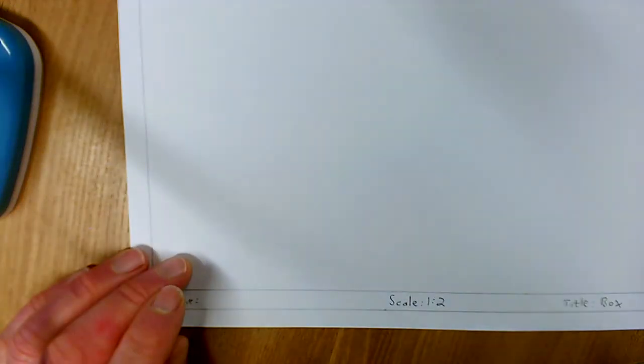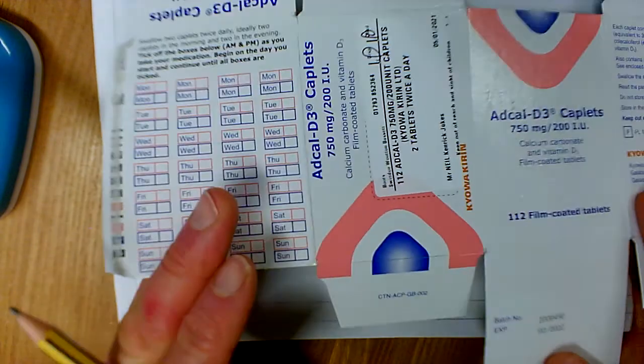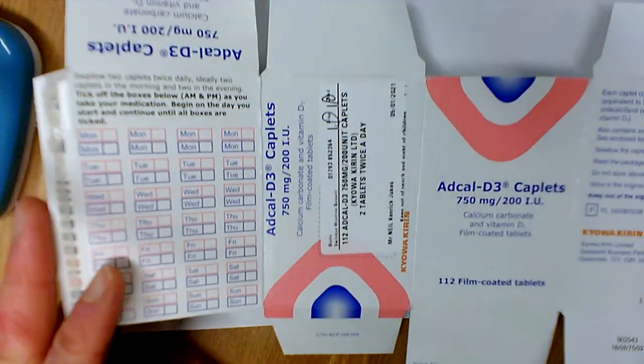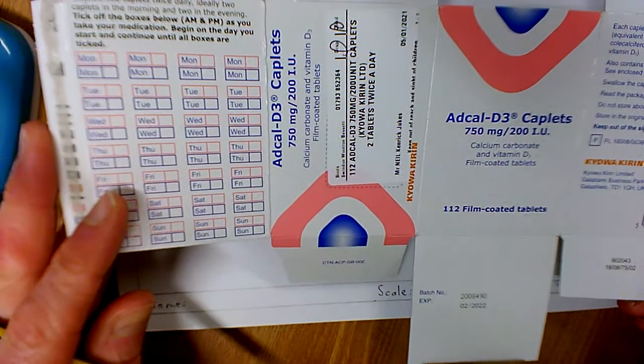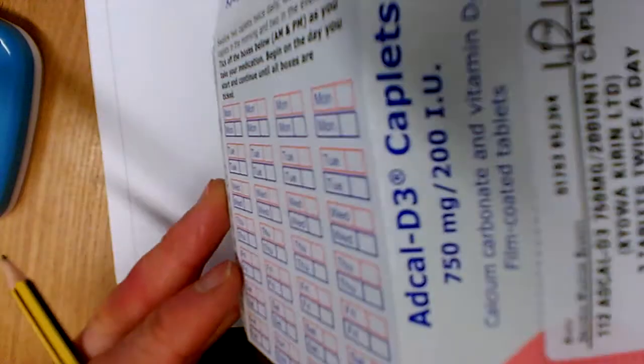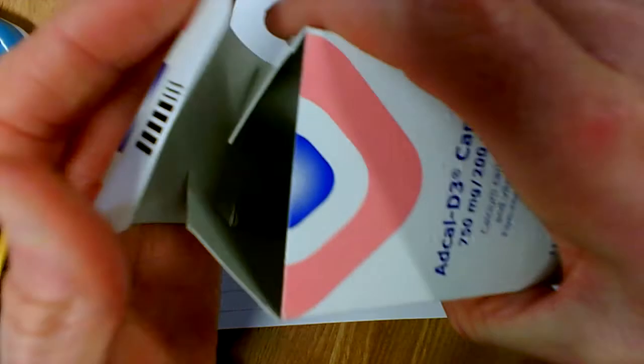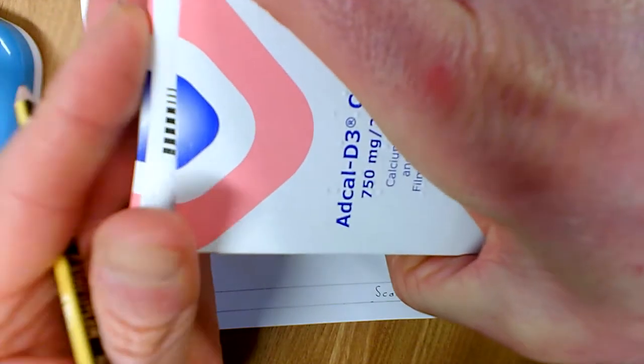Hello everyone, today we're going to look at orthographic drawing, and what I'm going to show you is how to draw this net development of a box as an orthographic drawing. Obviously once it's assembled it becomes a 3D object, as you can see like so. If I assemble it, it becomes a 3D object.